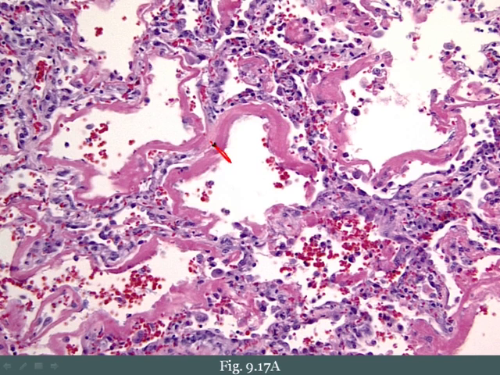First of all, you've thickened the diffusion barrier for the exchange of gases, and so the patients will not be able to exchange gas very well throughout the lung, and as a result, they develop hypoxemia and cyanosis, and that's the first problem.